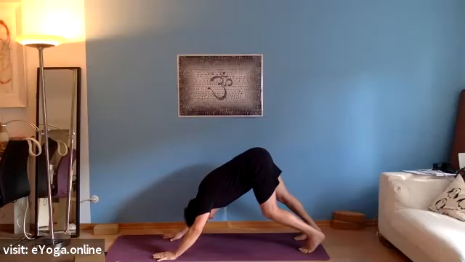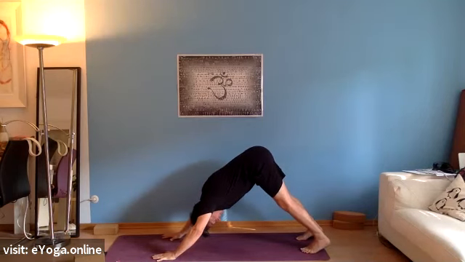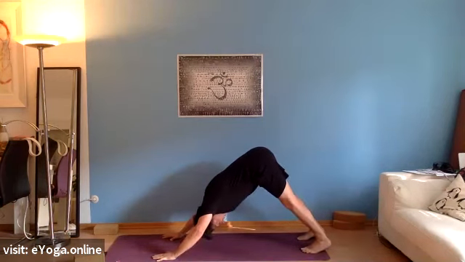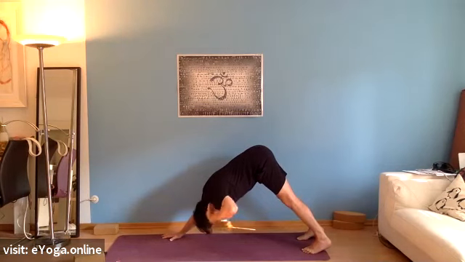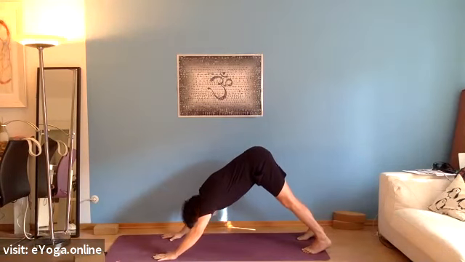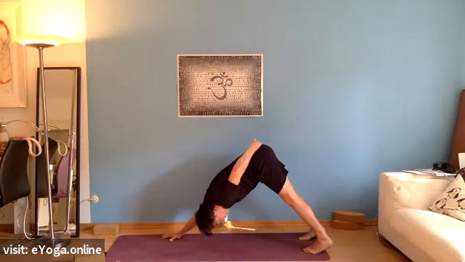Right, once you've done that a few times, then just hold the dog. You can actually hold it with your knees slightly bent if you're still not warm enough, or if your back is hurting, or you can go into this nice, strong dog. It should be a straight line from the wrist, shoulder, and the hips. Once you're there, you're feeling strong, try and take your pelvis, your tail up towards the ceiling.